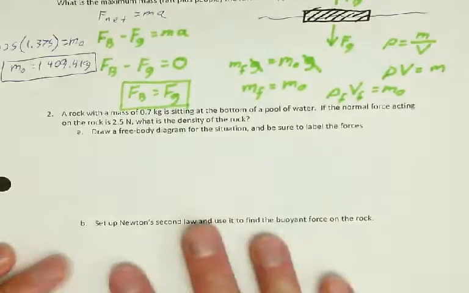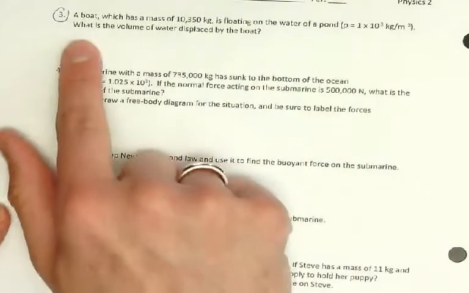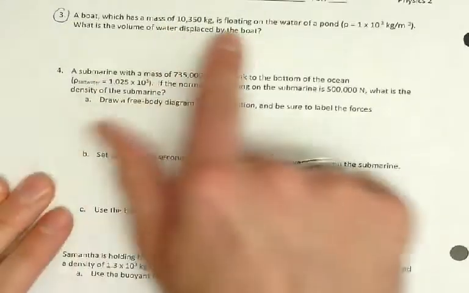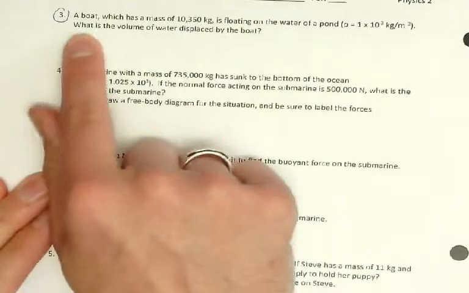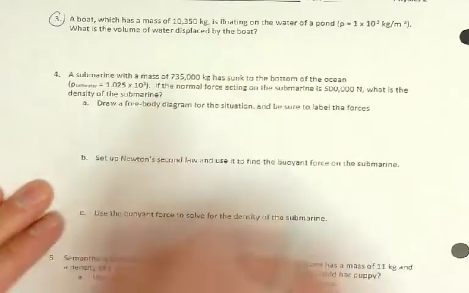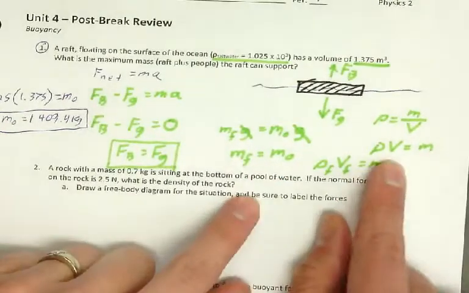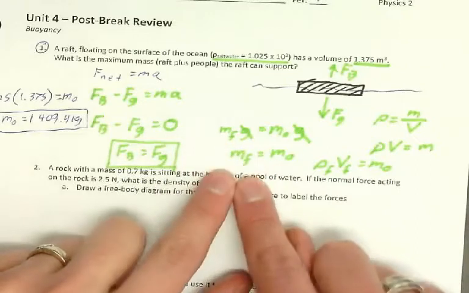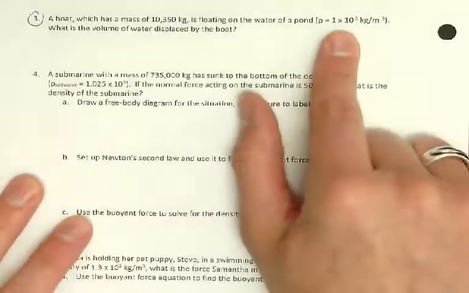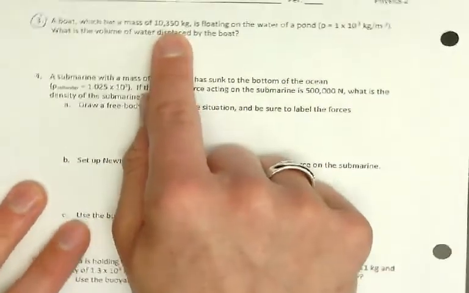So I want you to try number 3. A boat which has a mass of 10,350 kilograms is floating on the water of a pond. What is the volume of the water displaced by the boat? So this is slightly different. Instead of having to solve for the mass, you're given the mass, and you'll have to solve for volume. Again, you know what the density is. You know what the mass is. You'll have to solve for volume.